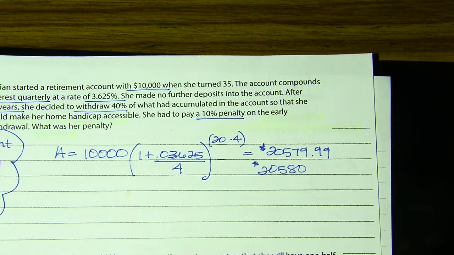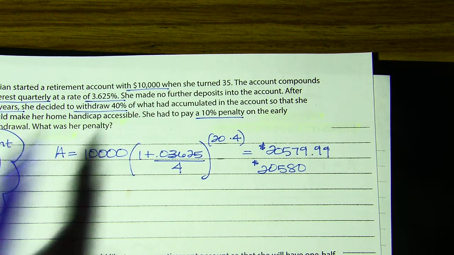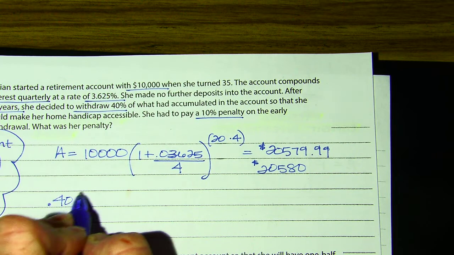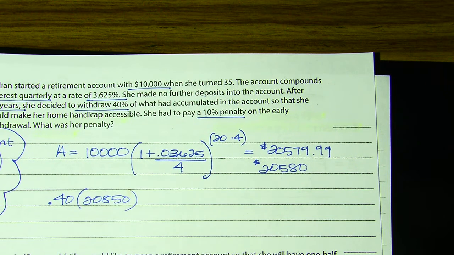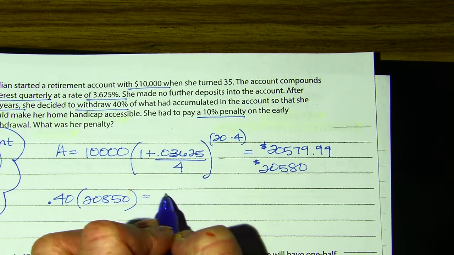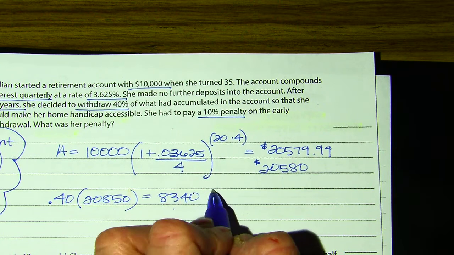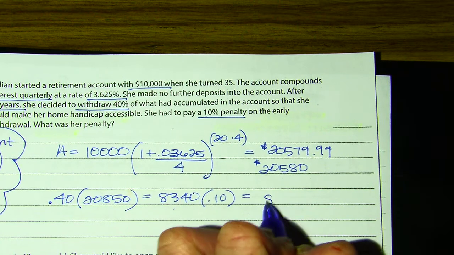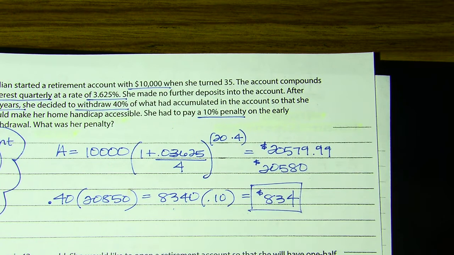So I'm going to round this to 2580. All right, so first things first, it says she withdraws 40%. So what's 40% of what's in her account? I multiply by 0.40. So 0.40 times 2850, and I get 8340. And then of that, she pays a 10% penalty, so times 0.10, she's going to pay $834 penalty.